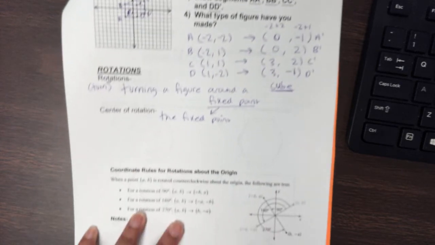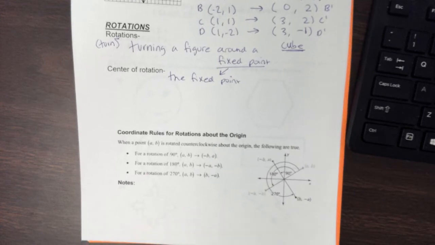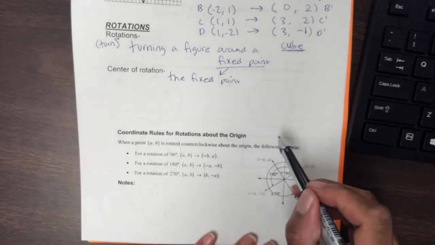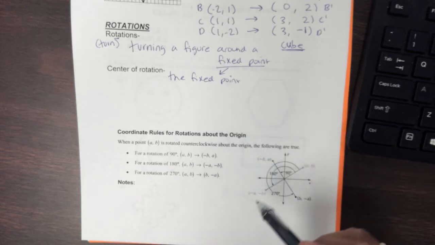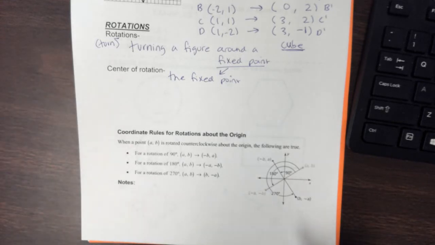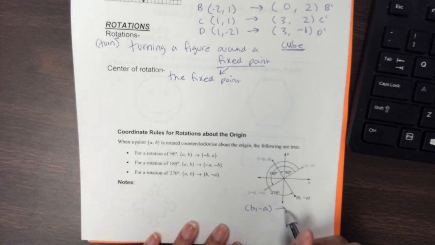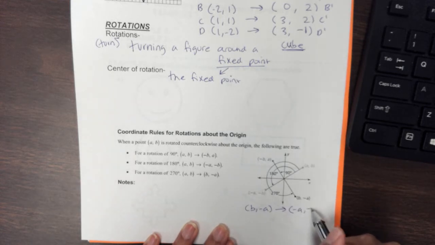Okay. If you look down towards the bottom, we have coordinate rules for rotations about the origin. So when the point (a, b) is rotated counterclockwise, so think going over to the left, about the origin, the following rules are true. So for here, we have (b, -a). It will rotate to (-a, -b).